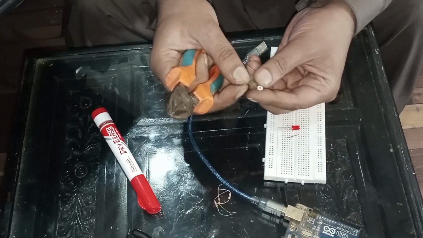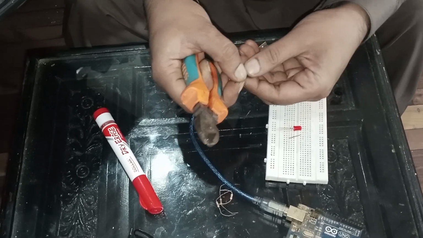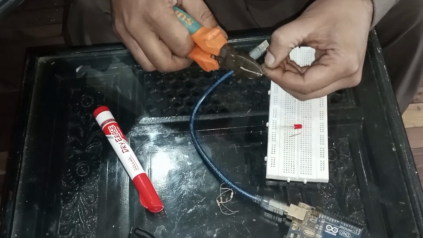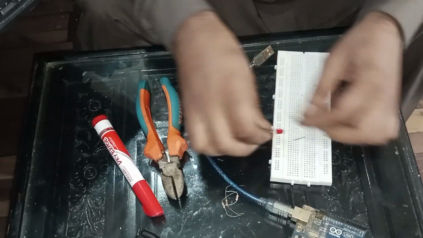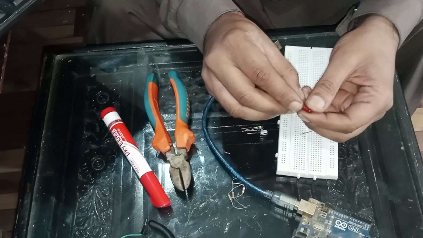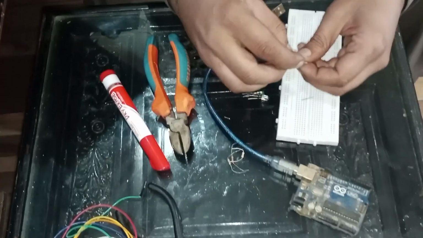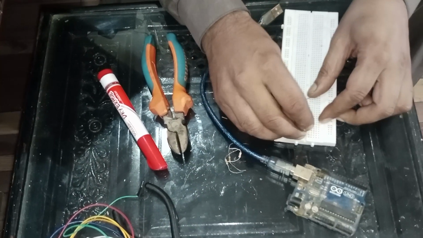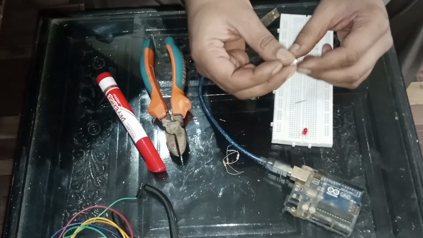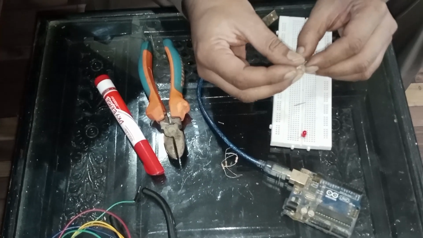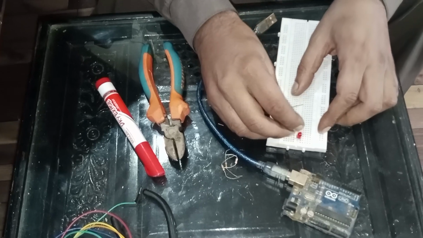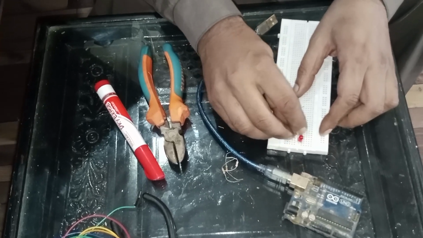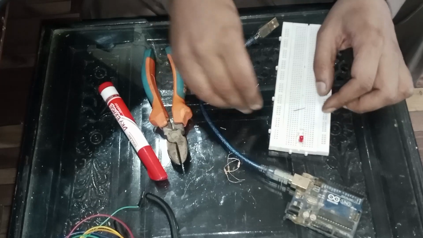And this is the green light. Now the first light is this one, I'm placing it. The second is this one, and the third is here.